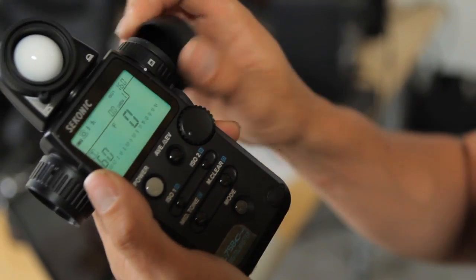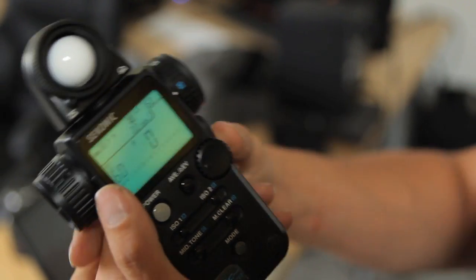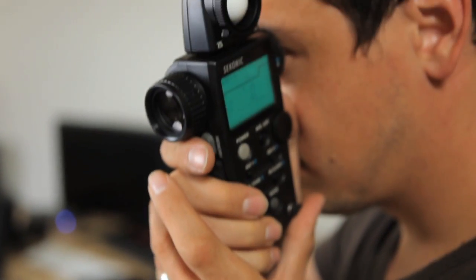Now, let's get into light meters. Light meters are going to be great to really help you connect what you're seeing through your camera to what is objectively coming in.